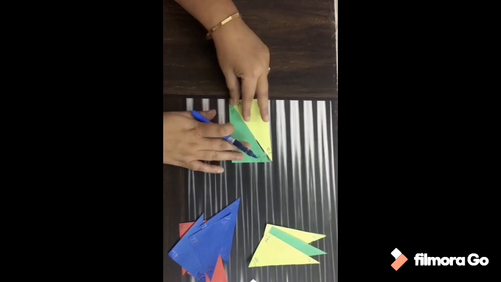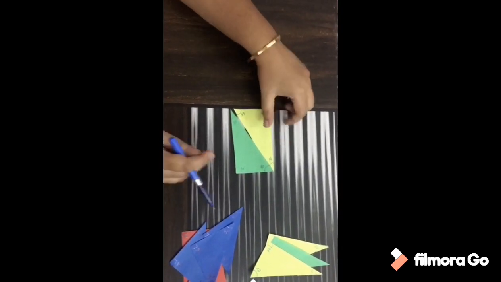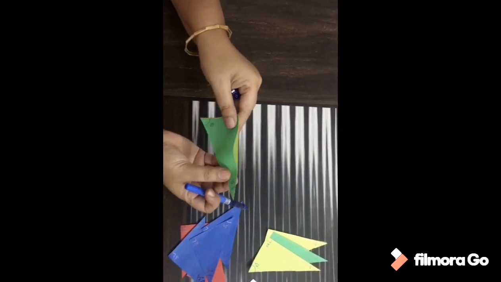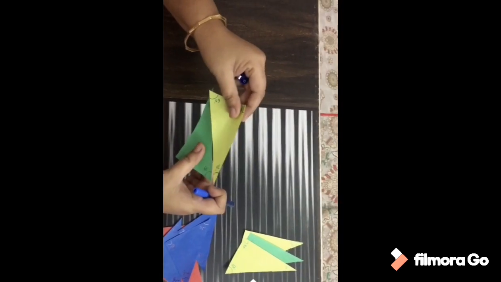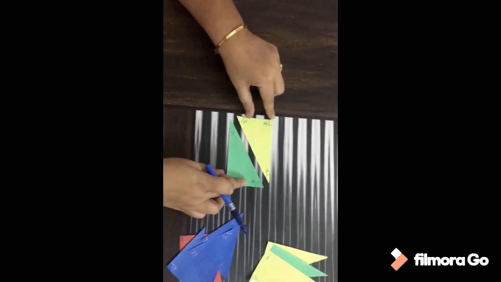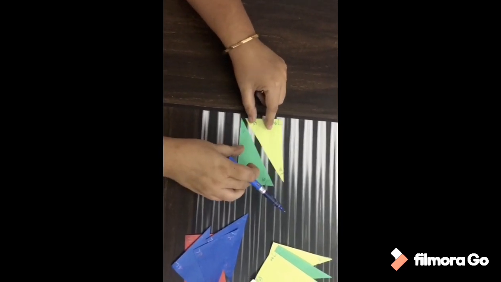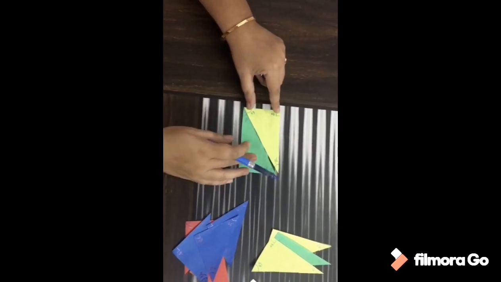What are the properties of a rectangle? See, opposite sides are equal because both set squares are the same. If we observe, these two sides are also the same. So opposite sides are equal in a rectangle.